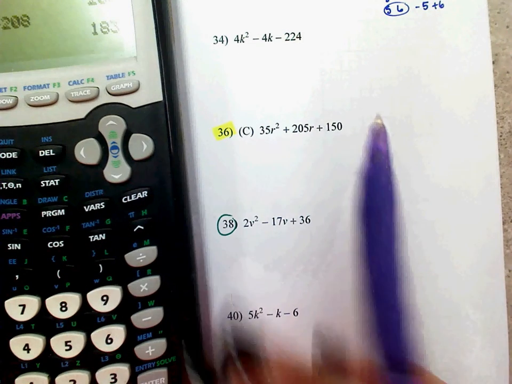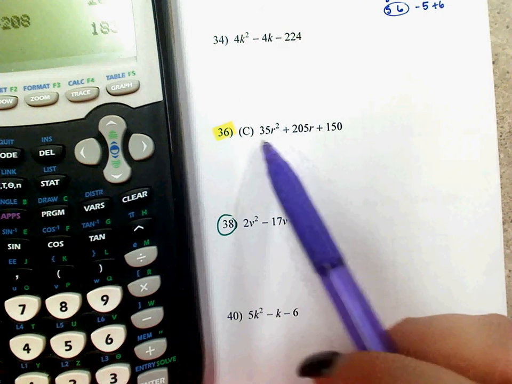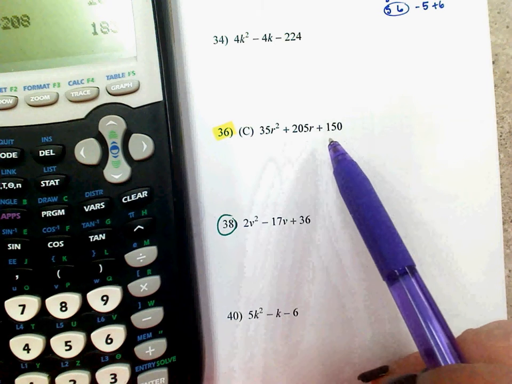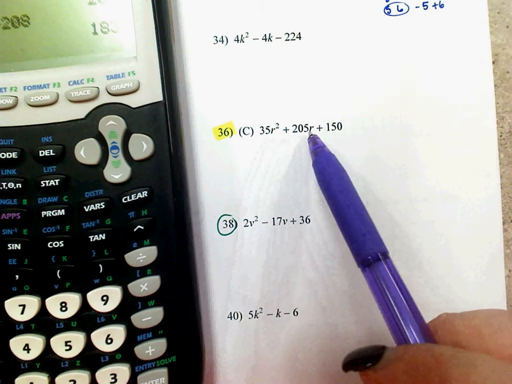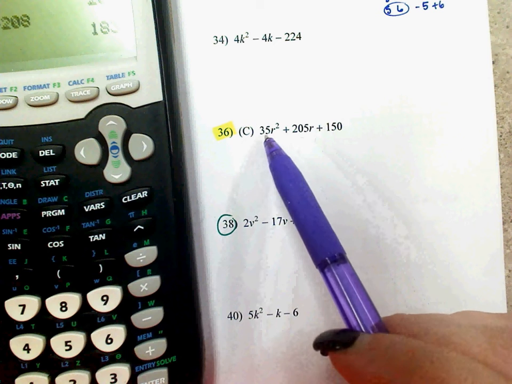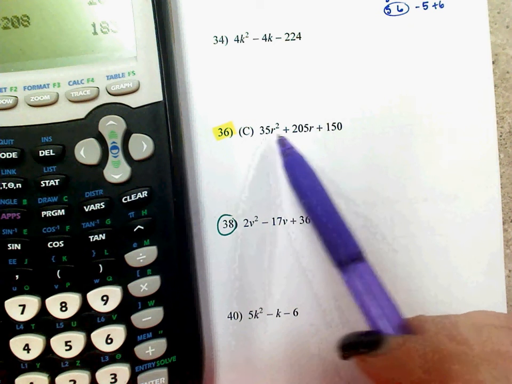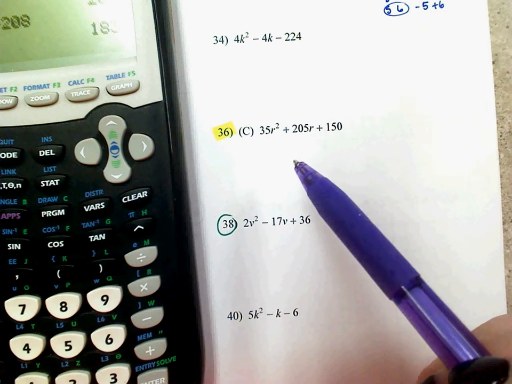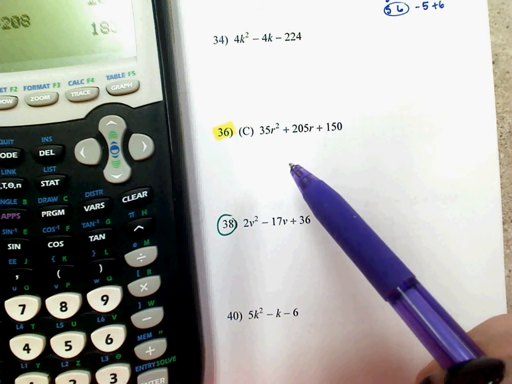So, first off, the thing about 35, 205, and 150, anytime you're trying to factor, you need to see if they have a common factor. And that has a 5 at the end, a 5 at the end, and a 0 at the end, so that tells me they're all divisible by 5. Now, this is 5 times 7, 35, and I know those aren't divisible by 7. So I'm going to factor out a 5.